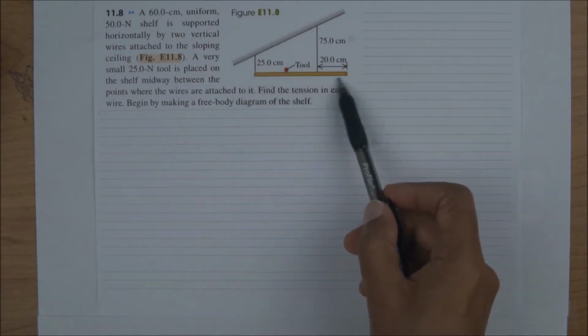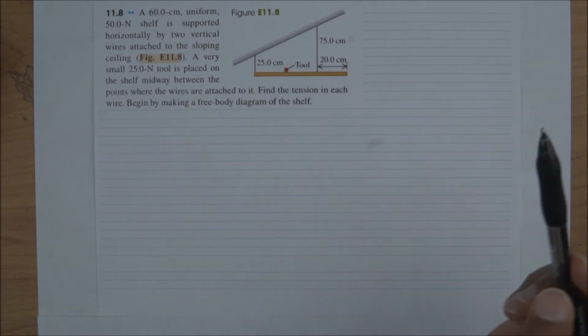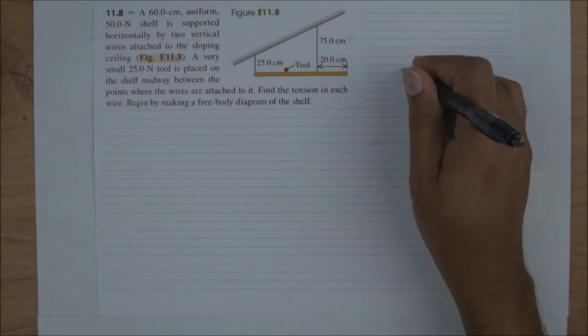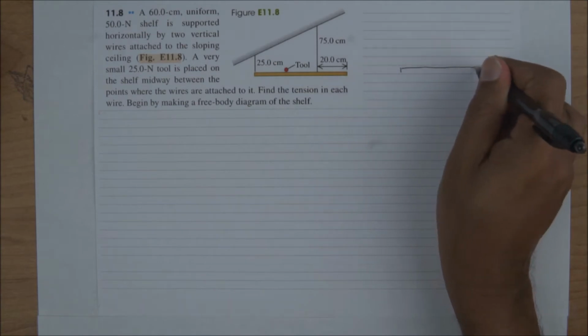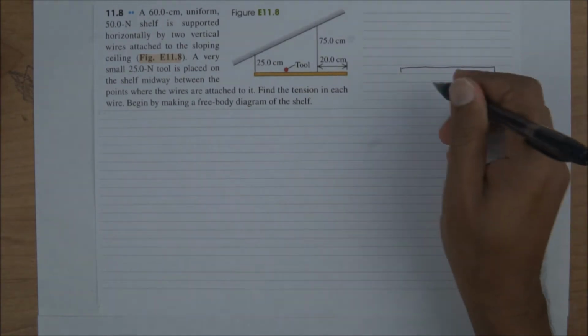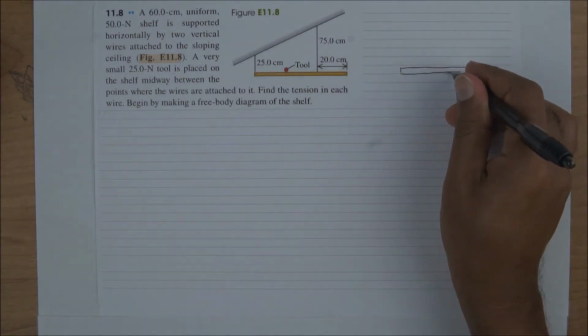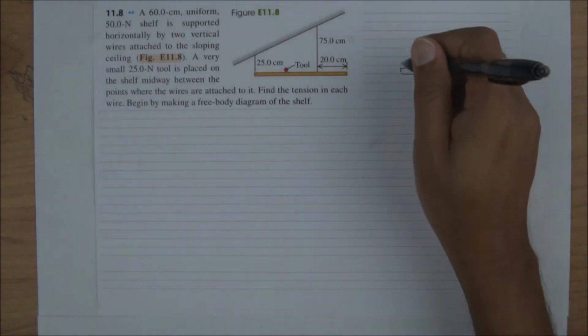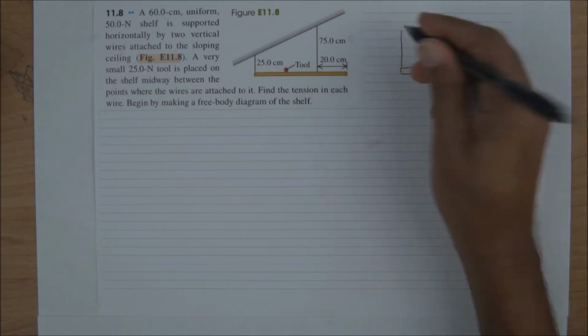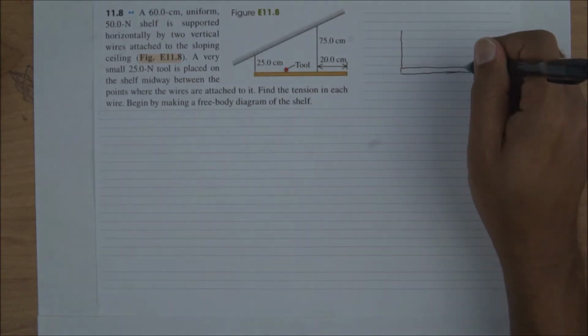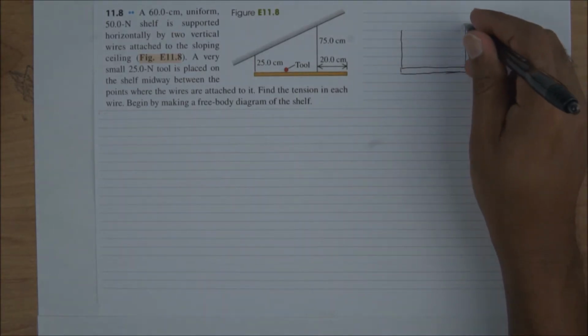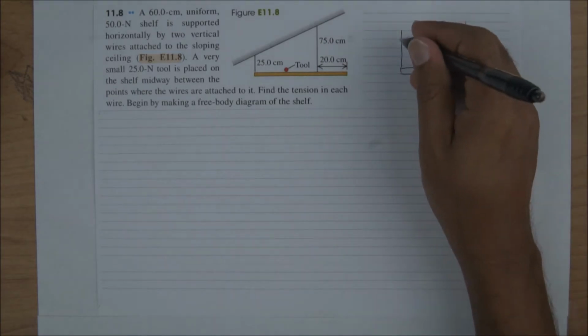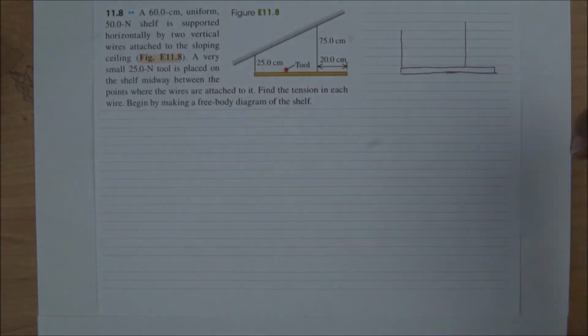So that's a shelf, so we want to make a free body diagram for that one. So let me draw this here. Okay, that's the shelf, and we need to make two wires. One goes like that and another goes like that. The length doesn't matter, so you don't even need to do that.